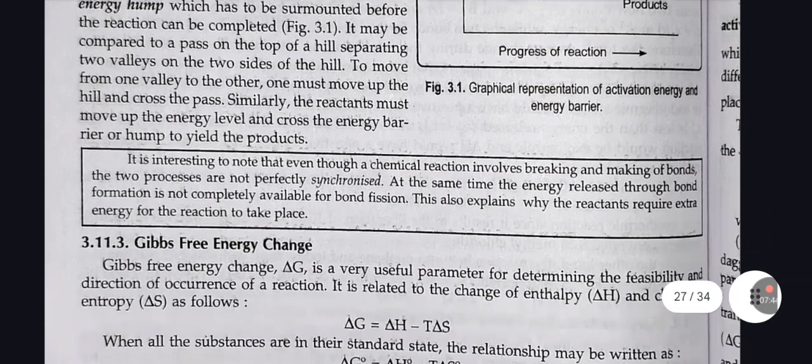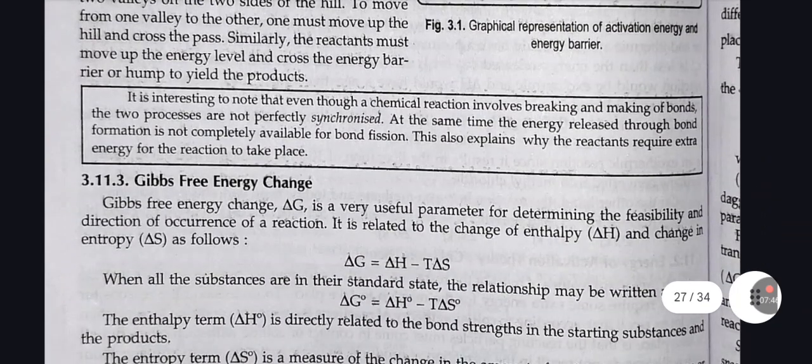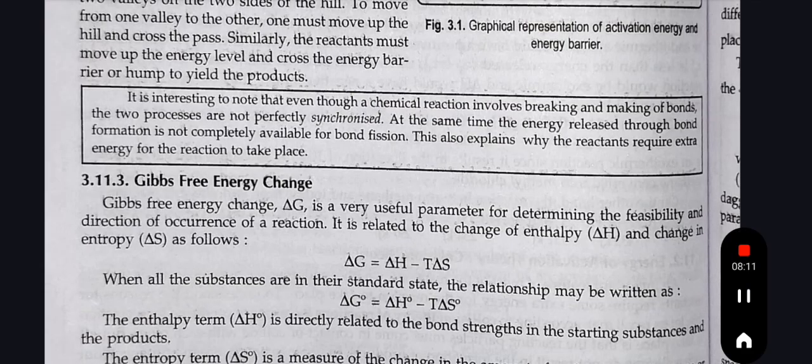It is interesting to note that even though a chemical reaction involves breaking and making of bonds, the two processes are not perfectly synchronized. At the same time, the energy released through bond formation is not completely available for bond fission. This also explains why the reaction requires extra energy to take place.